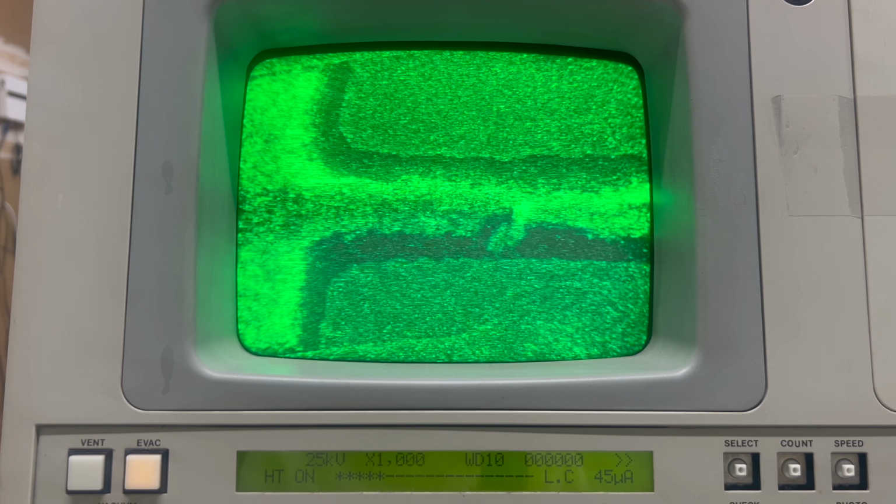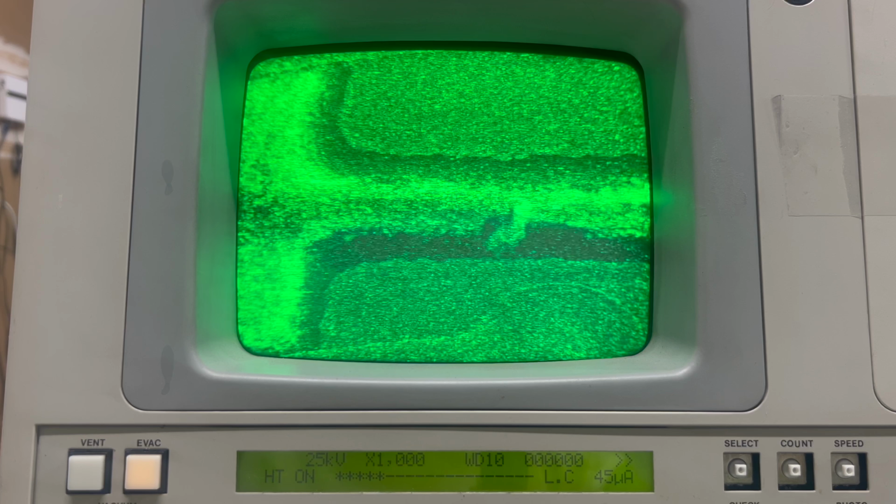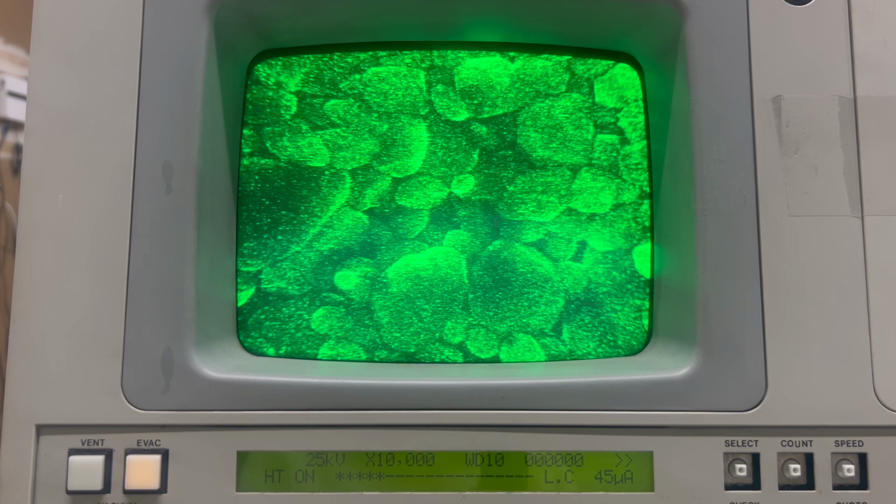I found some traces on my chip that were covered in this extremely fine particulate. At 1000 times magnification, the limit of an optical microscope, you can just barely make it out. If we zoom in further, it becomes super obvious that this layer isn't smooth at all, but is instead made up of tiny little particles.